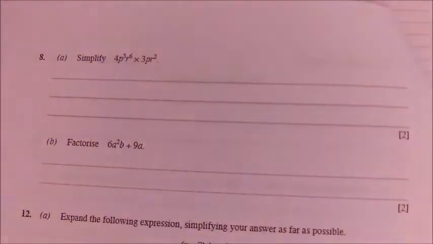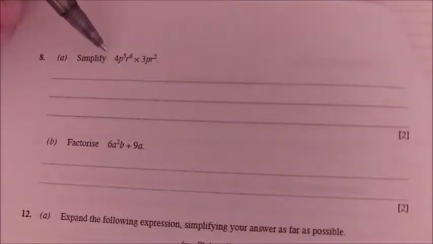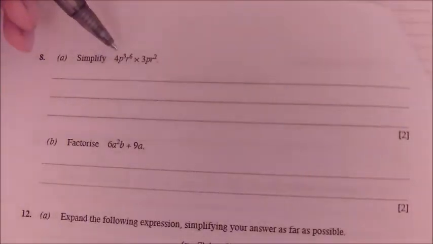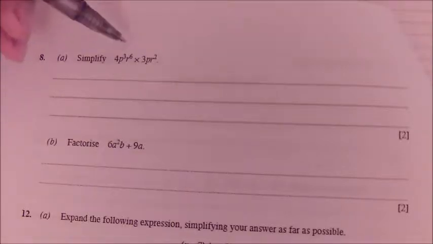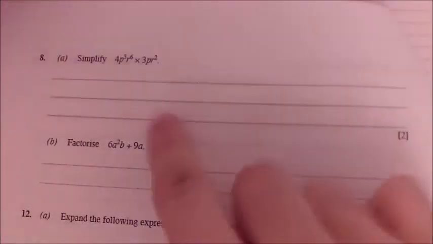So question 8 in this booklet is simplify 4p cubed r to the power of 6 times 3p r squared. In fact, we've got to multiply. It's a lot like the indices rules that we know.